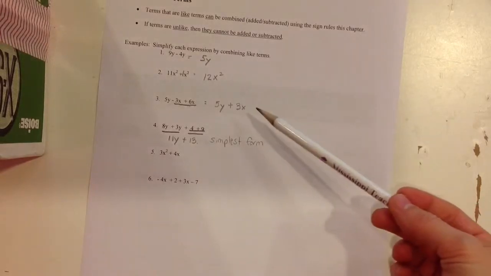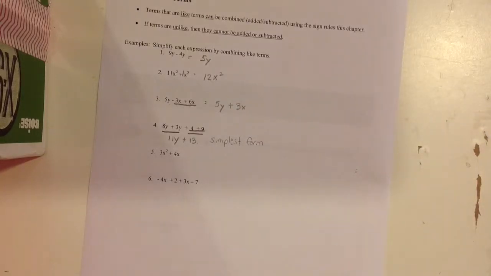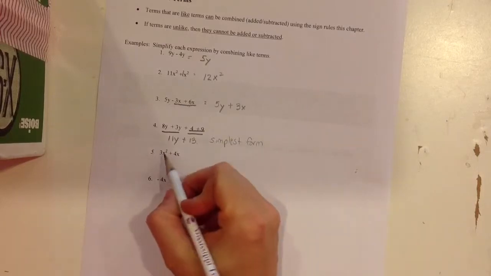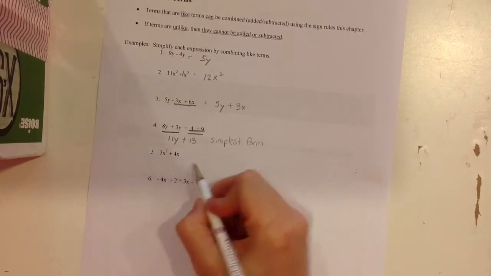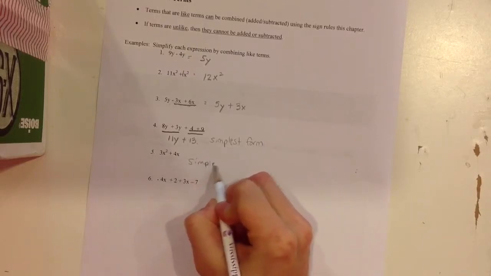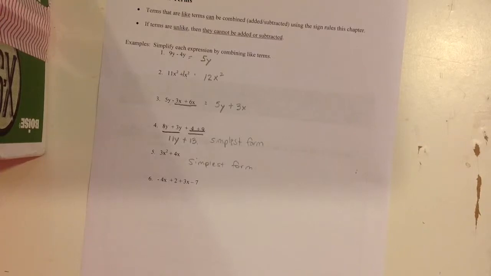Just like the one above would be 5y plus 3x. The entire thing. I can't combine y's and x's just like I can't combine y's and numbers. So these are in simplest form. Let's look at number 5. I have x to the second and x to the first. They're not like terms. So that means that my answer is in simplest form already, and there's nothing that I need to do.